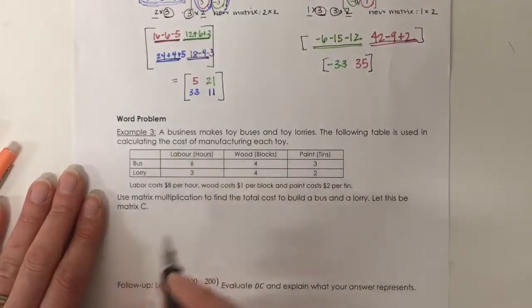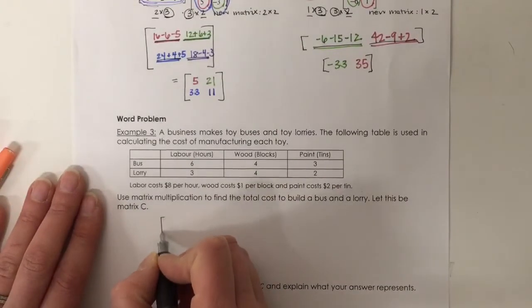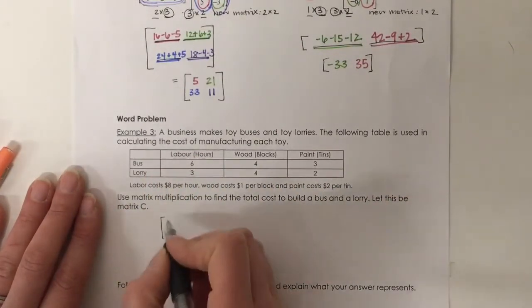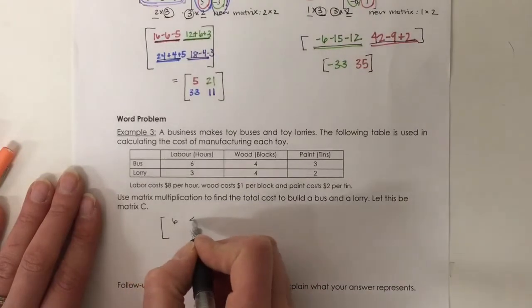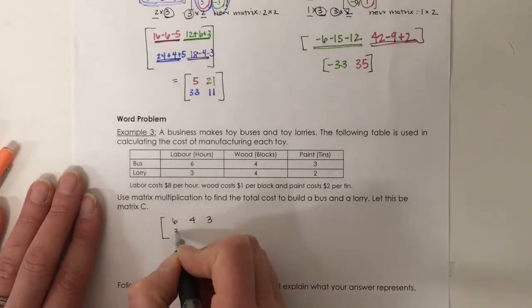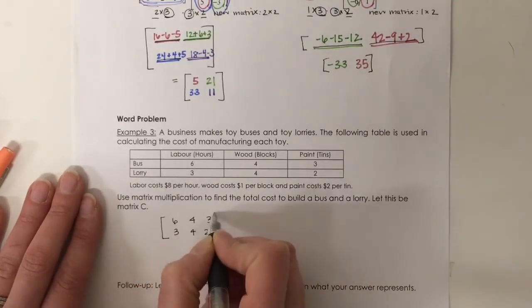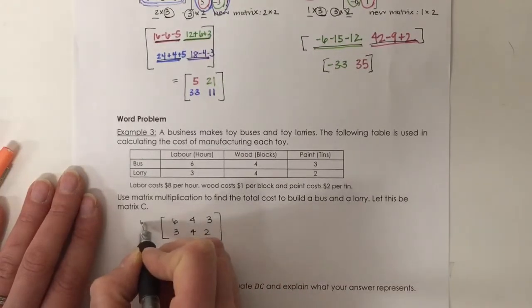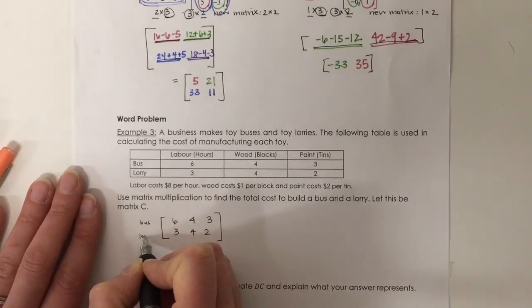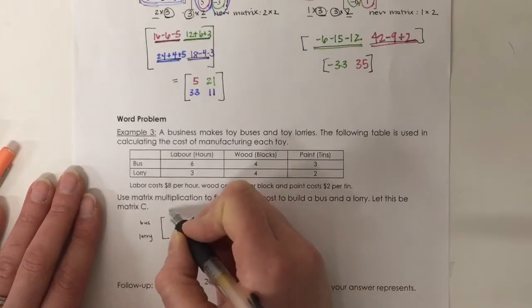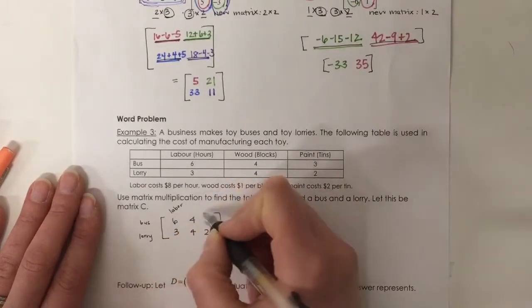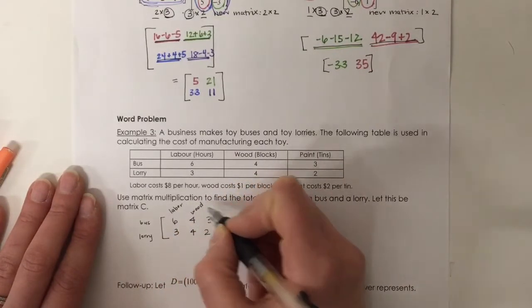So this first matrix, I will tell you, we can do this 2 by 3. We can just set this information up into a matrix. So 6, 4, 3, 3, 4, 2. And we know this top one represents a bus. The bottom one represents the lorry. This is our labor, our wood, and our paint.